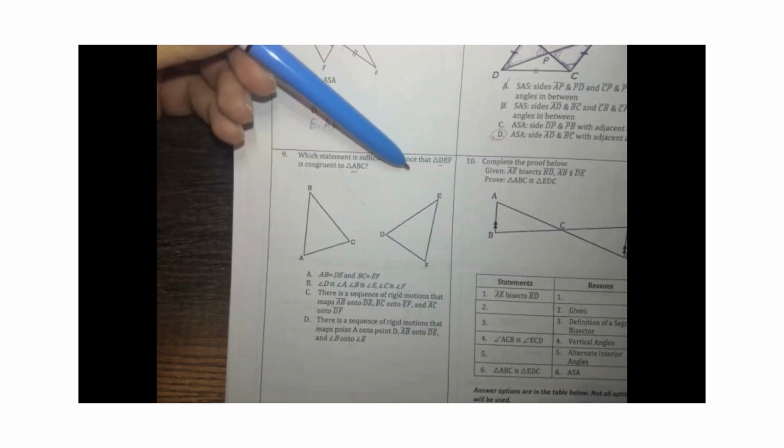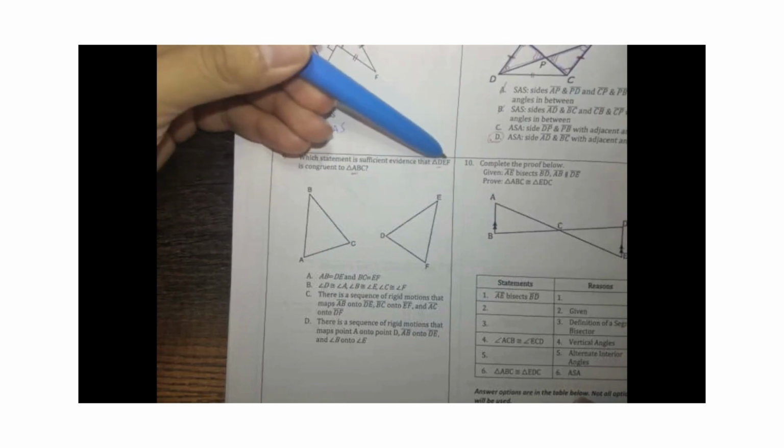So, sufficient evidence that the two triangles are congruent. Here, if we notice, they mention two sides. Do they fit the pattern? AB to DE. First two letters here, first two letters there. So that's how we can tell which segments go together: the two letters at a time in the same position of the names. Alright, so that checks out.